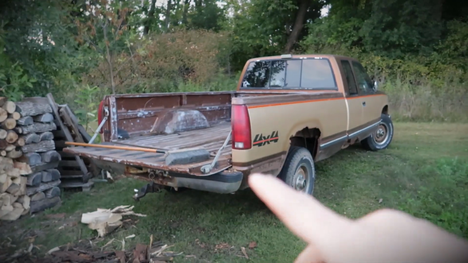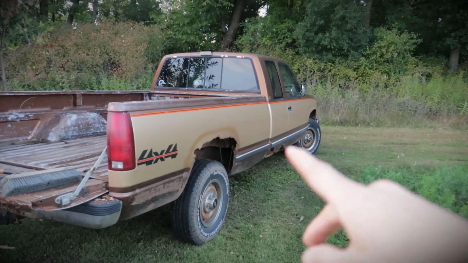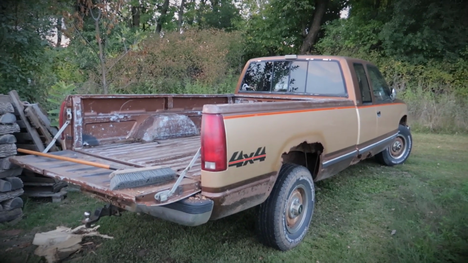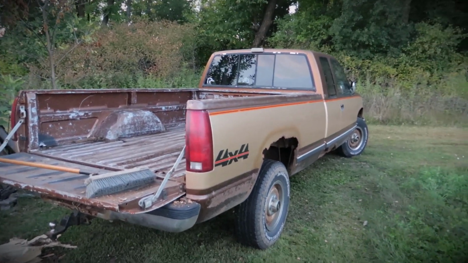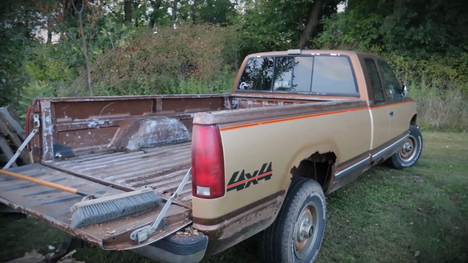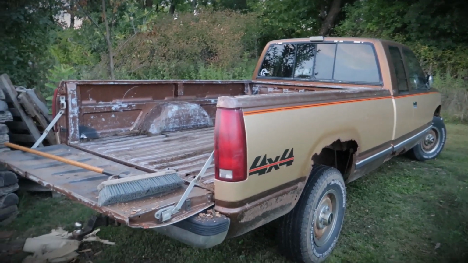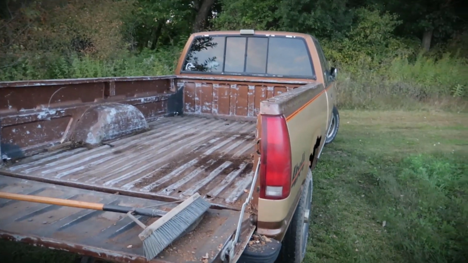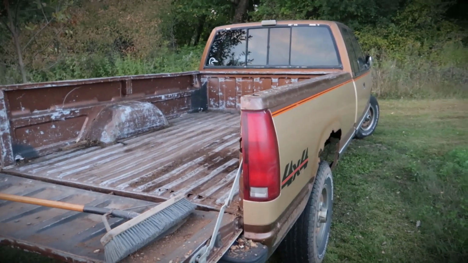Got the bed all cleaned out. What we're dealing with here is a Chevy 1990 K2500 Silverado. 8-foot bed on this. It doesn't really matter what size bed because we're going to take measurements, the length, the width, and the height, and this will scale up or down whether you've got a smaller truck like an S10 or a Ford Ranger, or even something quite a bit larger here.